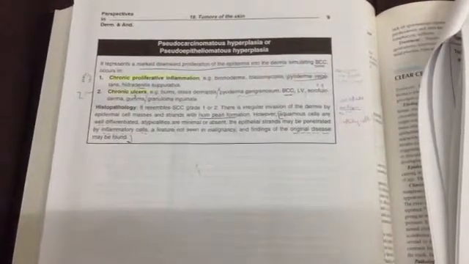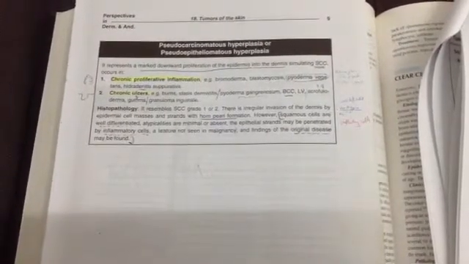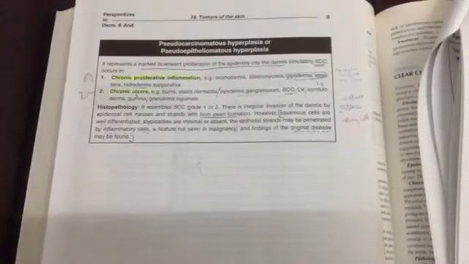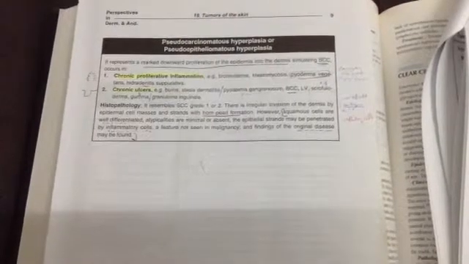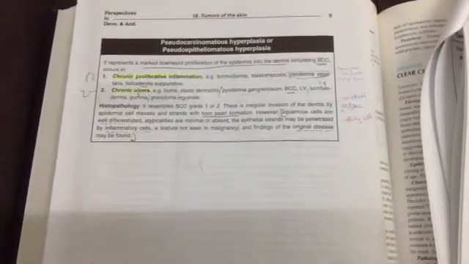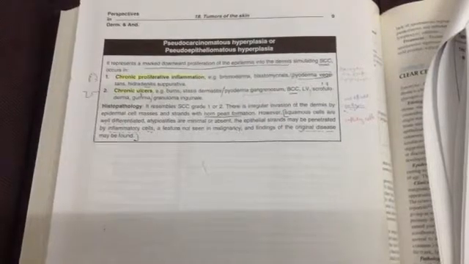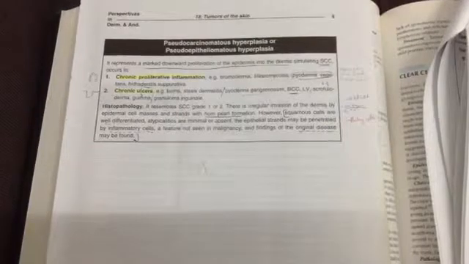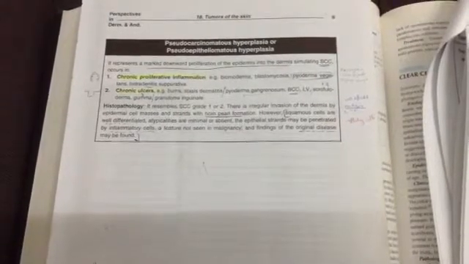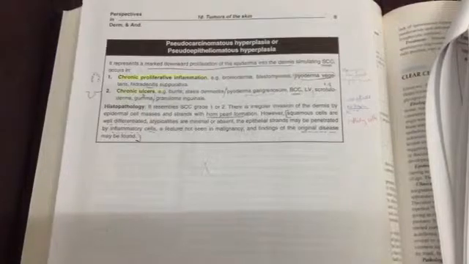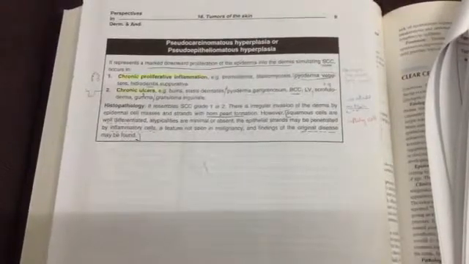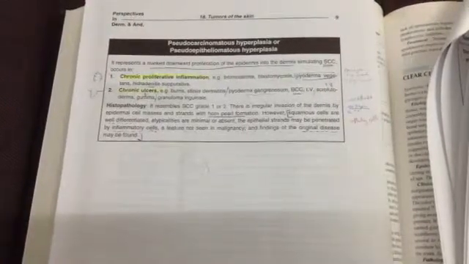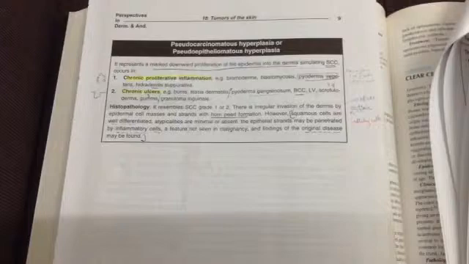The histopathology resembles squamous cell carcinoma grade 1 or 2. There is irregular invagination of the dermis by epidermal cell masses and strands, with horn pearl formation. However, squamous cells are well differentiated, atypicalities are minimal or absent, and the epithelial strands may be penetrated by inflammatory cells, a feature not seen in malignancy, and findings of the original disease could be found. So it's well differentiated, no atypia, and there are inflammatory cells.